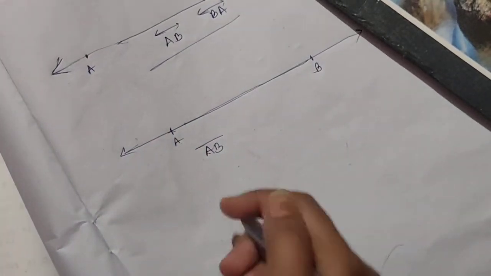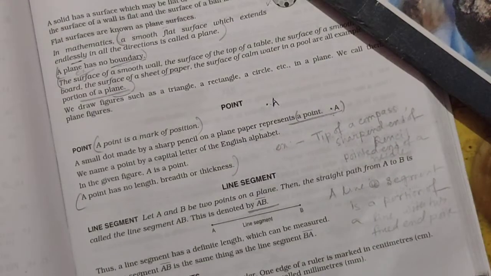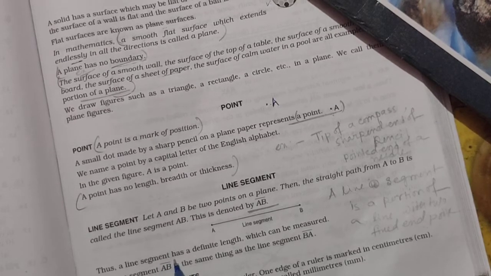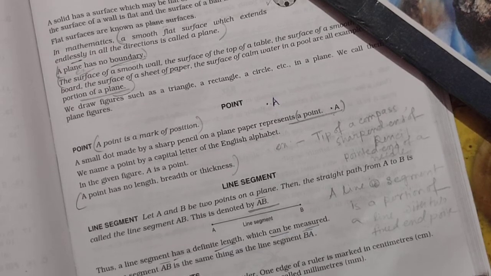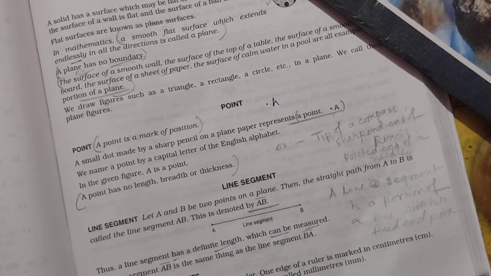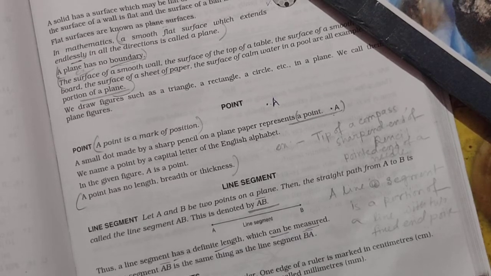So AB or BA is a line segment with two fixed endpoints A and B. A line segment has a definite length which can be measured. A line has no end point, but a line segment has a definite length which can be measured. So a line segment has fixed end points. We can measure a line segment using a ruler. Using a scale, we can measure the line segment.